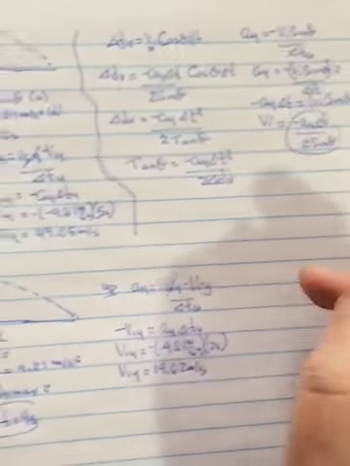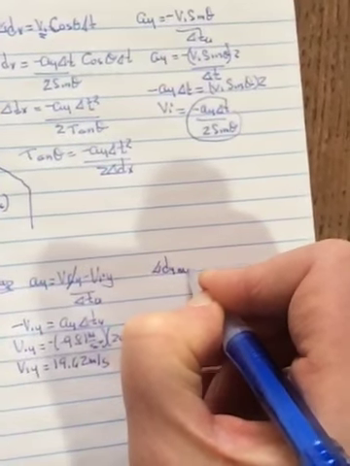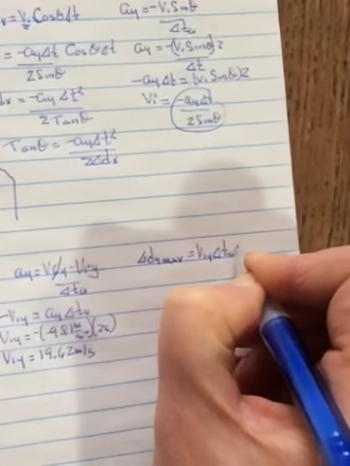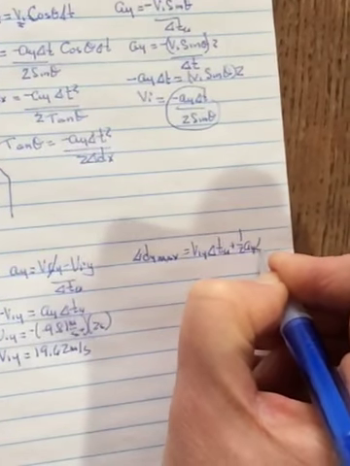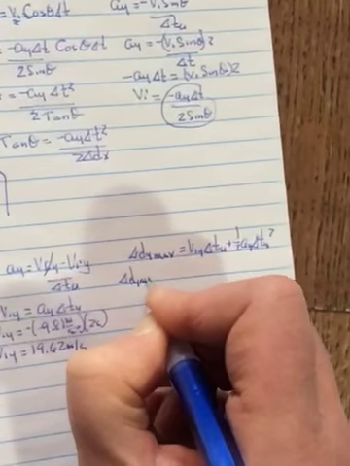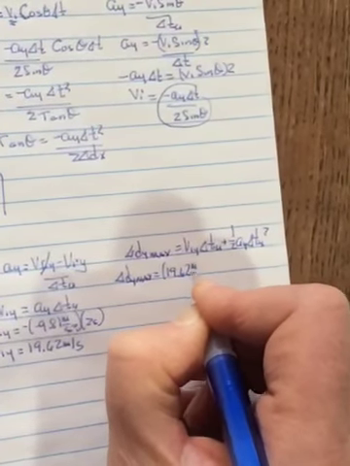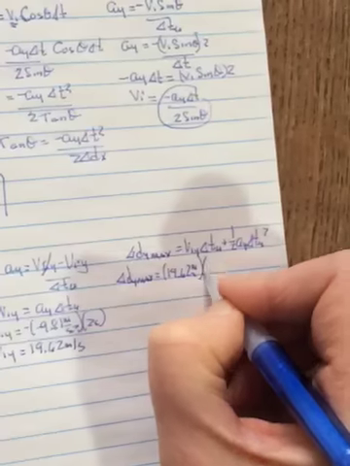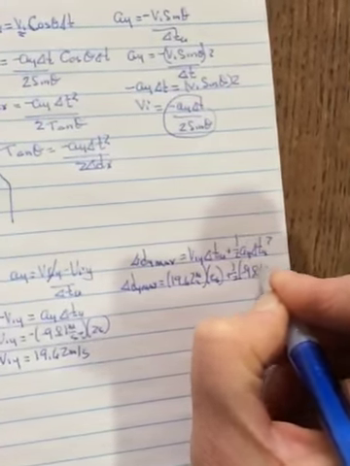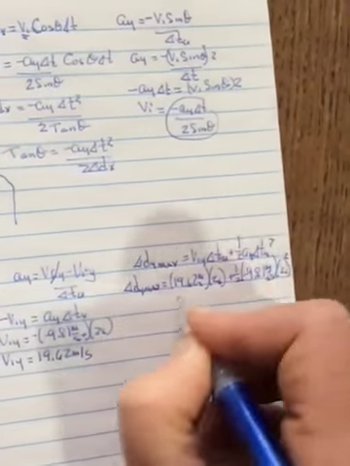And then once you have that, you can do delta dy max is equal to VIY delta tU plus 1/2 AY delta tU squared. So delta dy max is equal to 19.62 meters per second, half time would be 2 seconds, plus 1/2 negative 9.81 meters per second squared, 2 seconds squared.